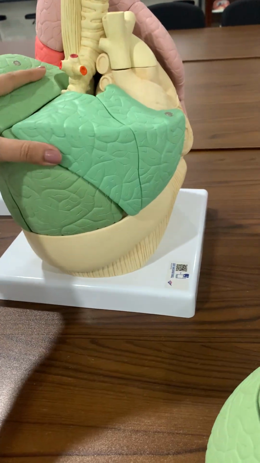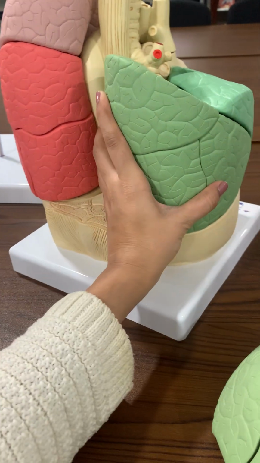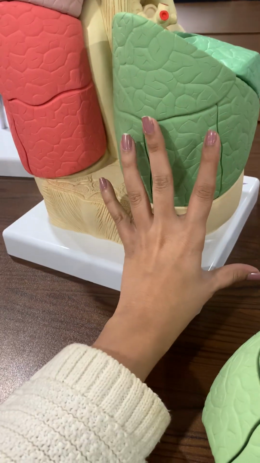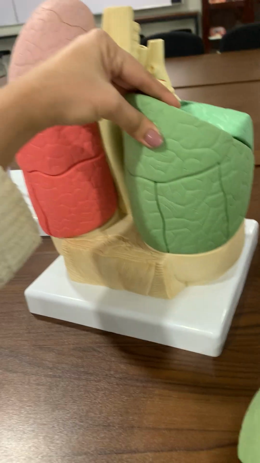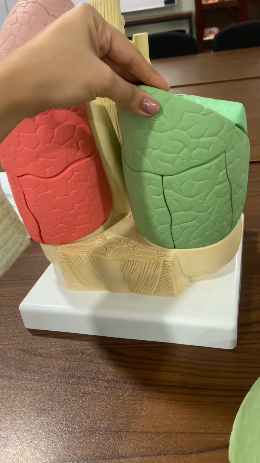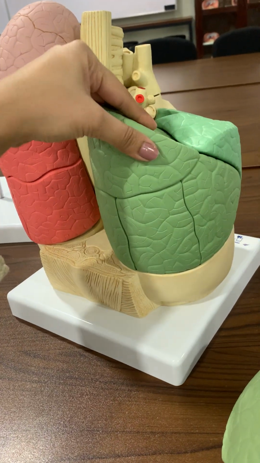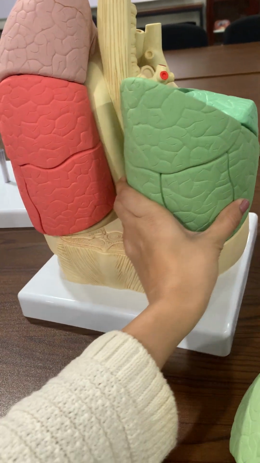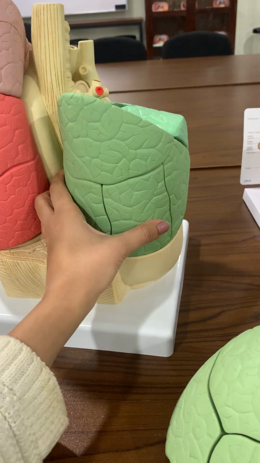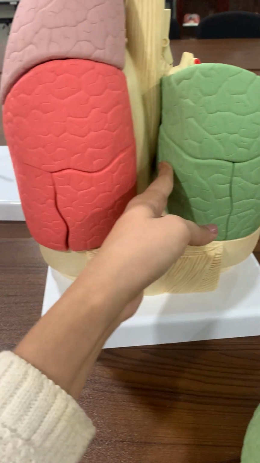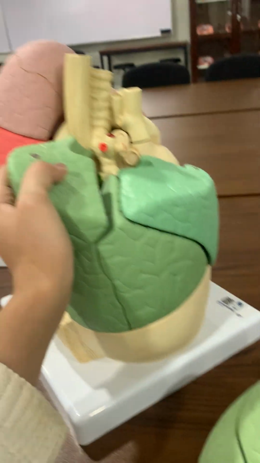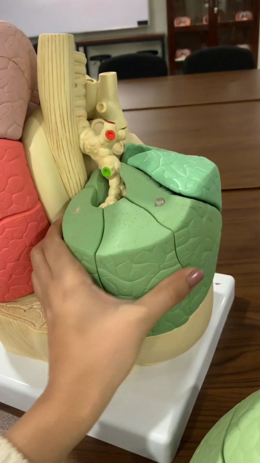Once the middle lobe is done, we move on to the lower lobe. The lower lobe has a total of 5 segments. We have the superior segment, this one, located on the posterior surface just below the oblique fissure. I'll show you the fissures in the end. And then we have 4 basal segments. All these 4 are the basal segments. I'll remove the superior segment and then show you the 4 basal segments.